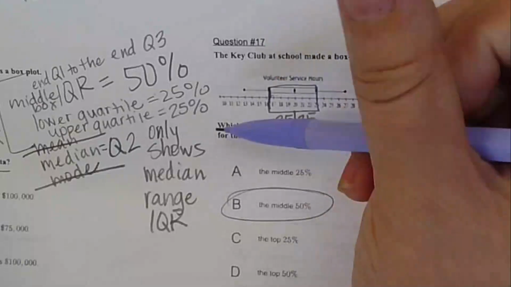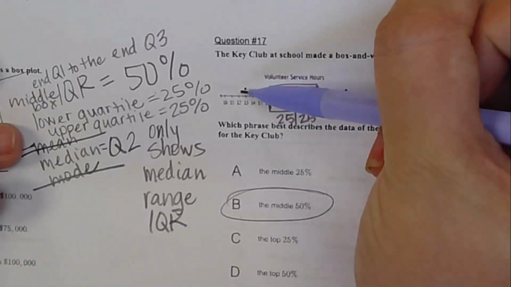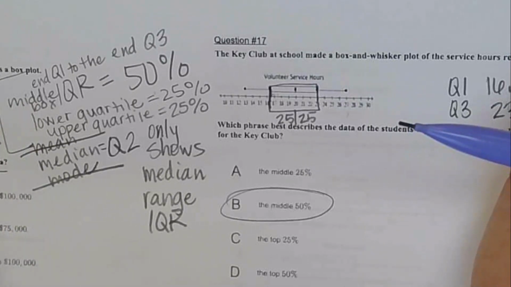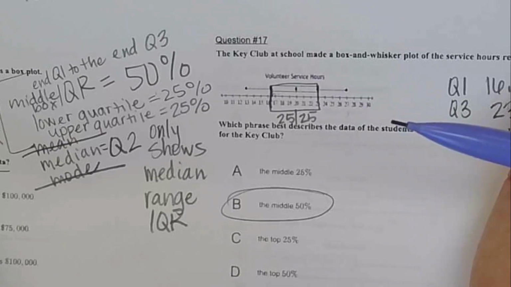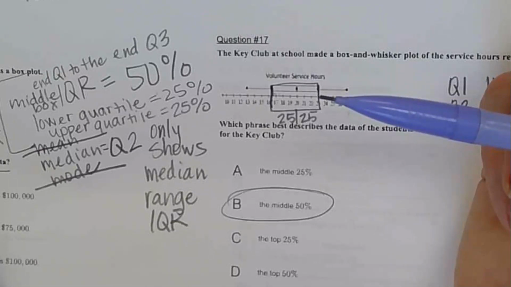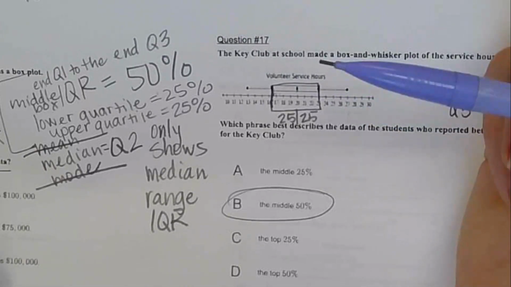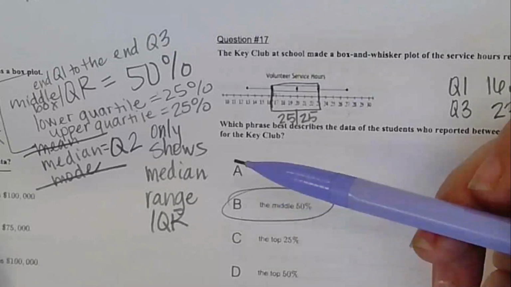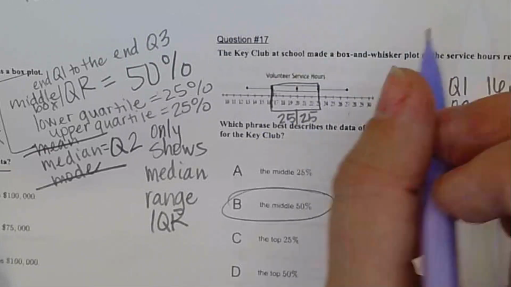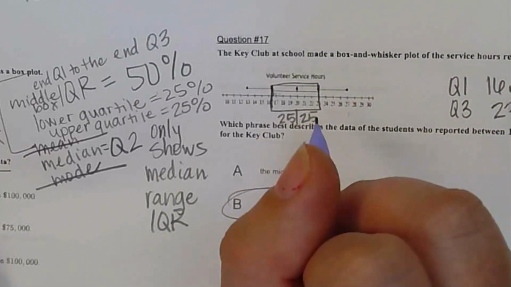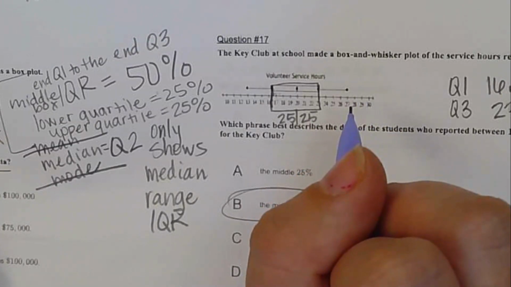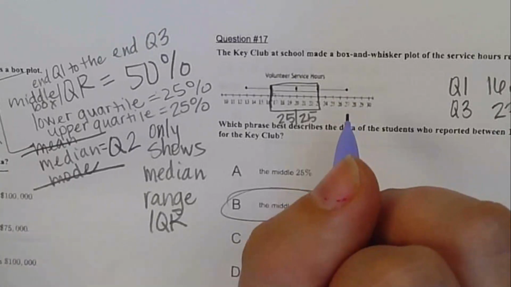What if I asked you how much is the percent from 13 to 16.5? How much is that worth? 25%. And would that be called the middle 25? No, that would actually be called the lower, because those are the smaller numbers. Now, what about from 23 to 27? How much is that worth? Upper 25. Get it? Got it?